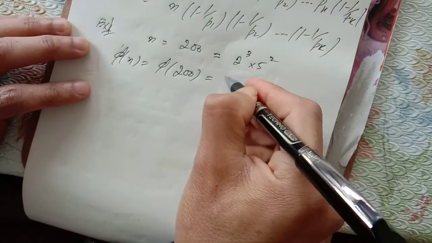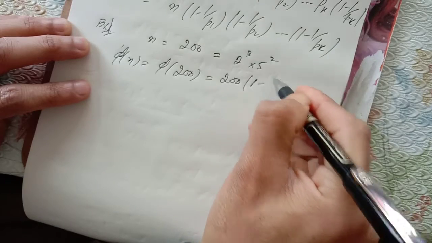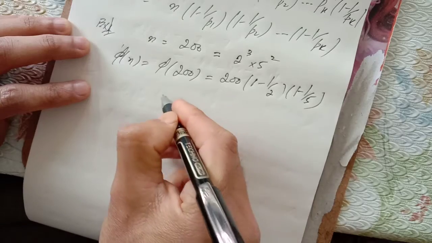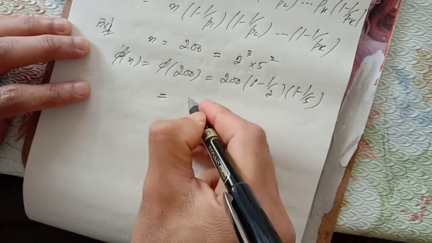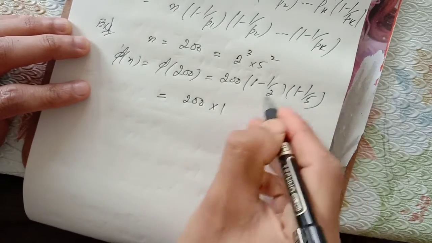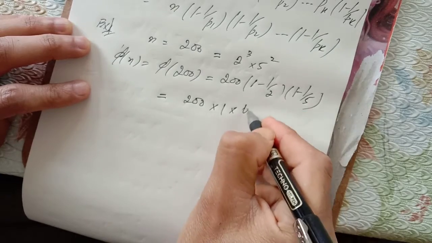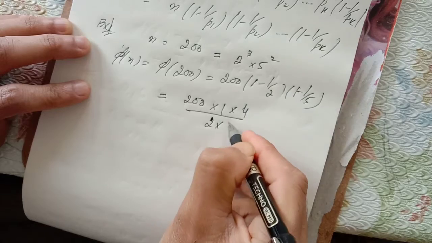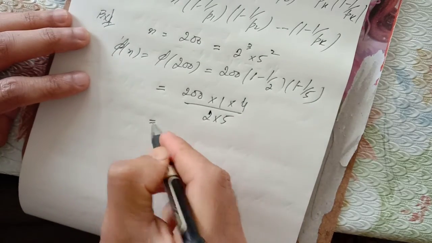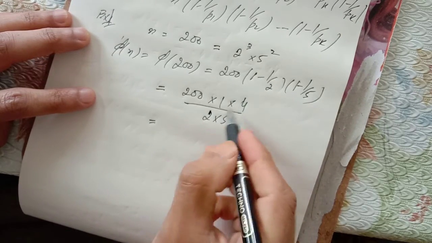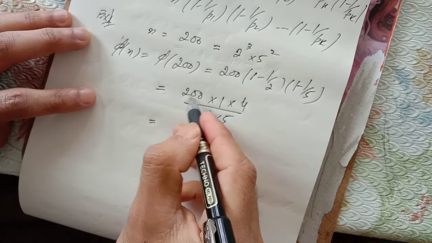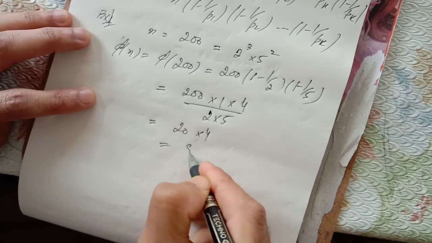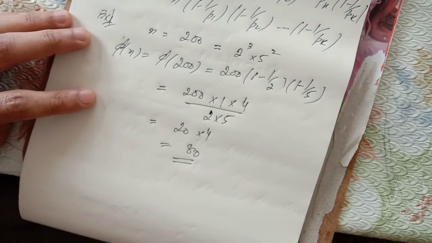By the result, it is 200 multiplied by 1 minus 1 by 2, 1 minus 1 by 5, which is equal to 200 multiplied by 1 by 2 multiplied by 4 by 5, which is equal to 100 multiplied by 4 by 5, that is 20 multiplied by 4, that is 80. So phi of n is 80.